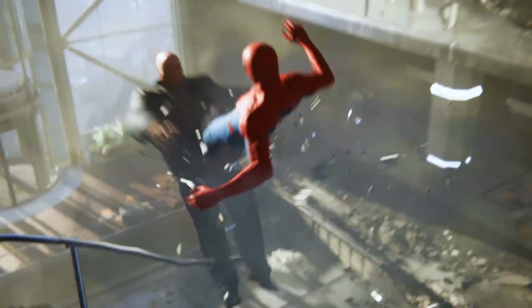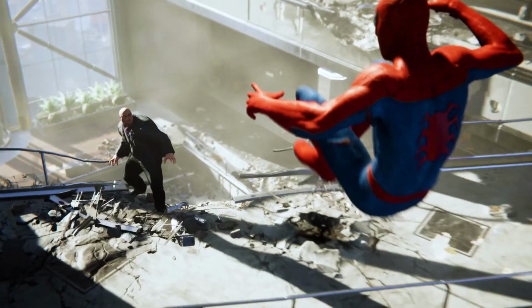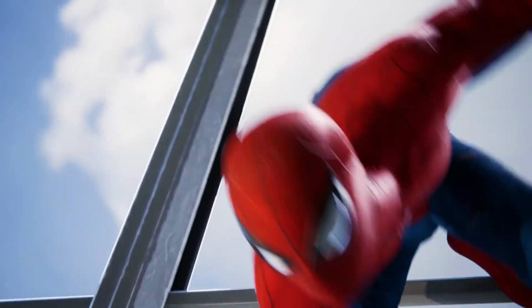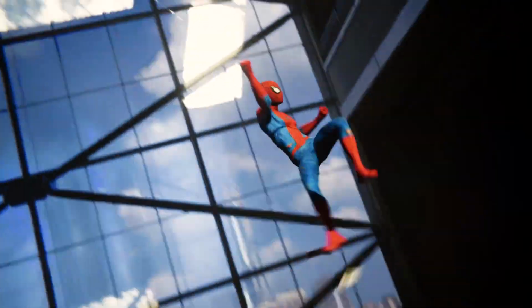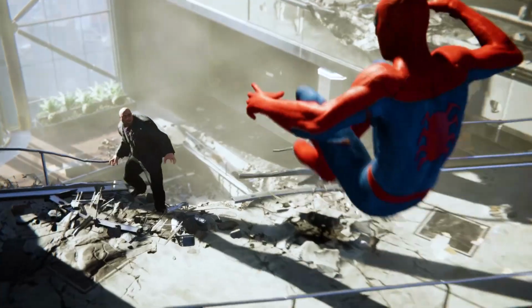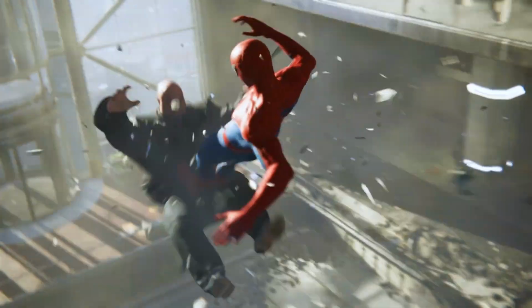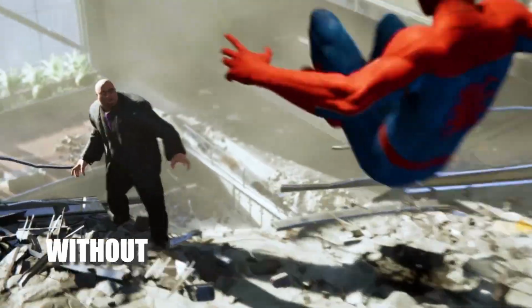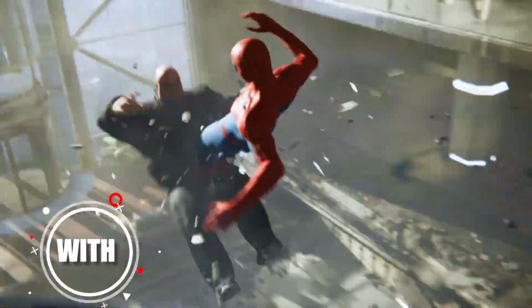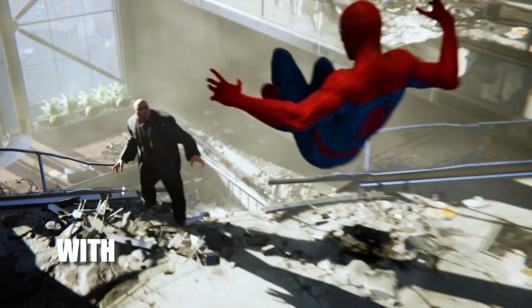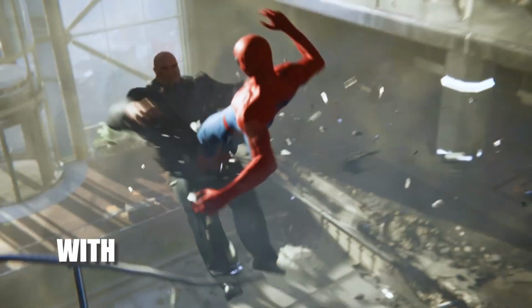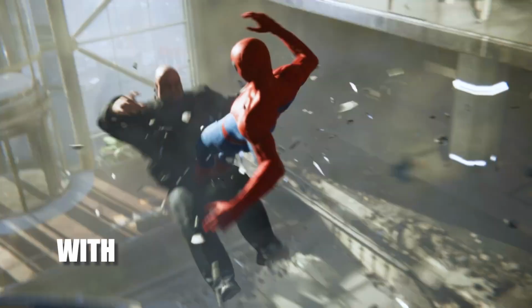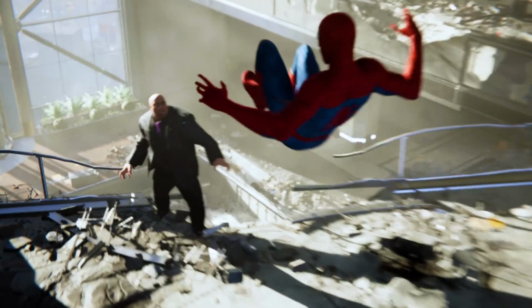In order to add more emphasis to the impact of the hit, instead of tweaking the animation, what is used is a tweak of the camera, and that's where we get this camera shake. I included the shot without the camera shake, and you can really see it's almost like Spider-Man's on a track. His legs go up, and then they just fire. There's no real animation, no counter animation in the body. There's nothing that really sells this impact.